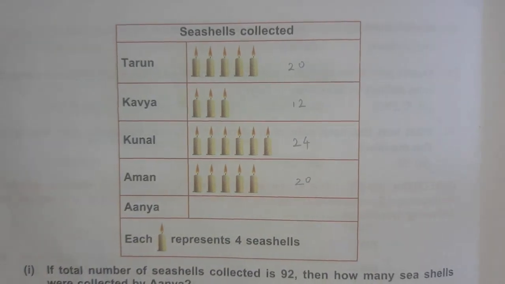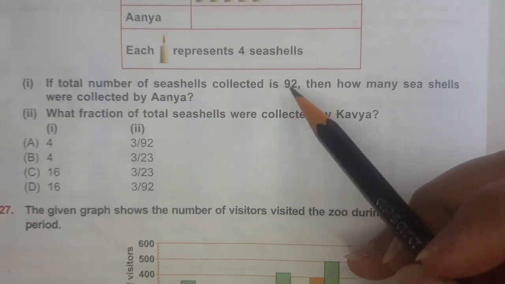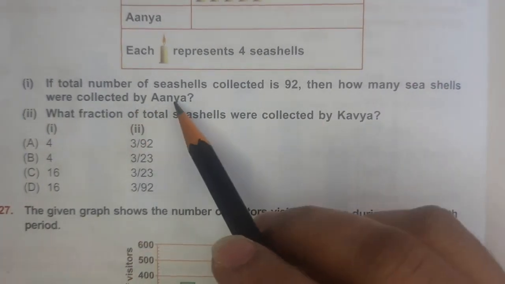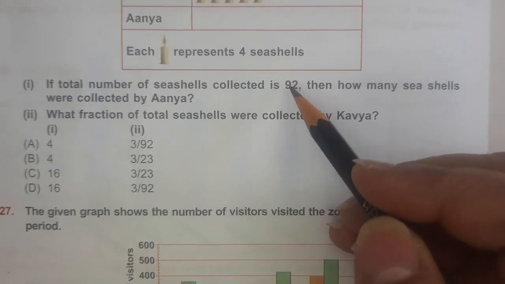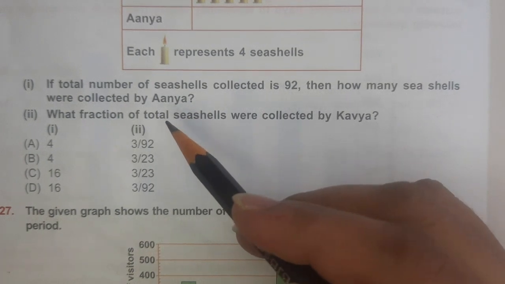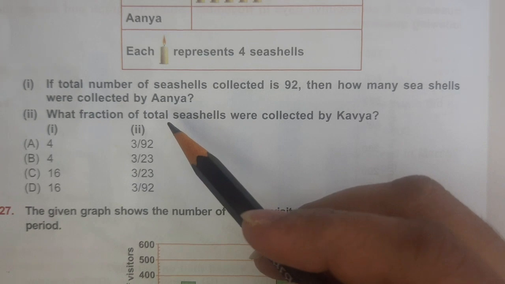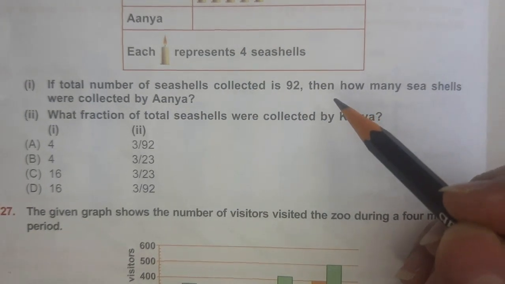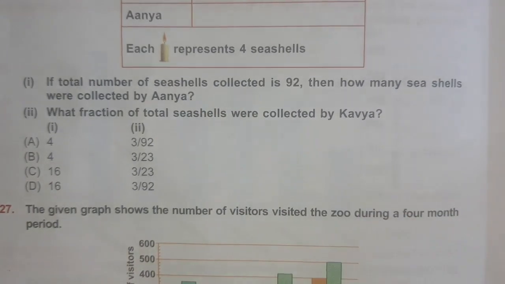Let us look at the question. If total number of seashells collected is 92, then how many seashells were collected by Anya? Okay, so 92 is the total given. Anya ने कितना collect किया ये देखना है. For that we have to first add how much Tarun, Kavya, Kunal, Aman have collected together. और जो भी number आएगा 92 minus that sum will be the number of seashells collected by Anya. So let's do that.